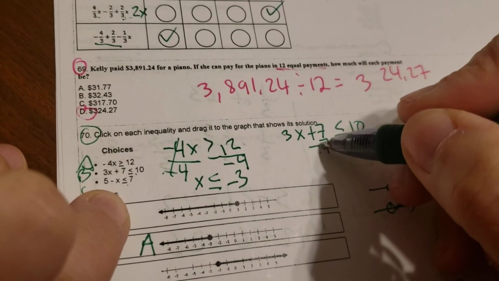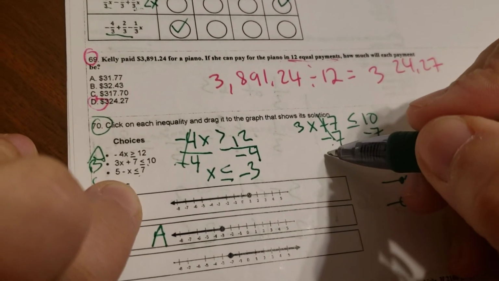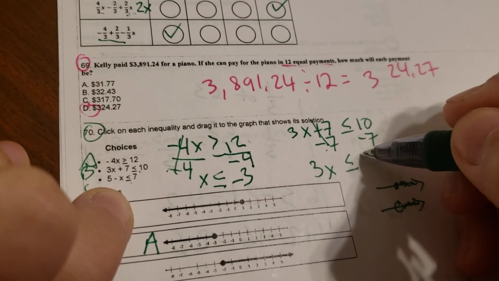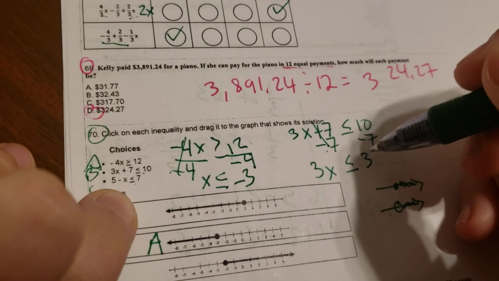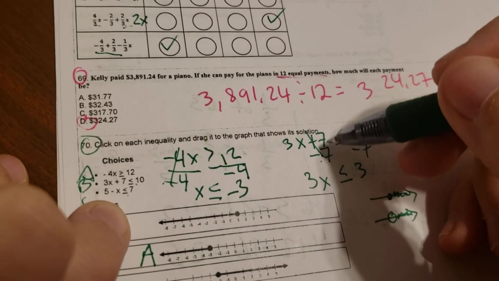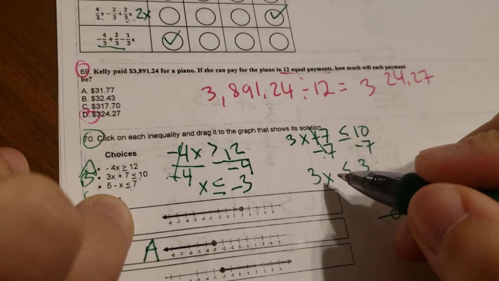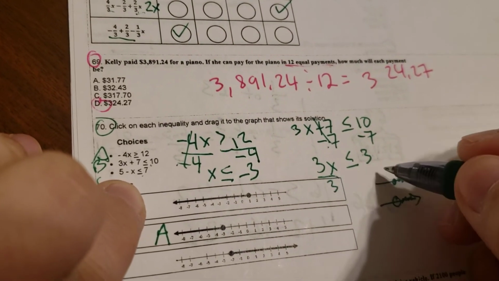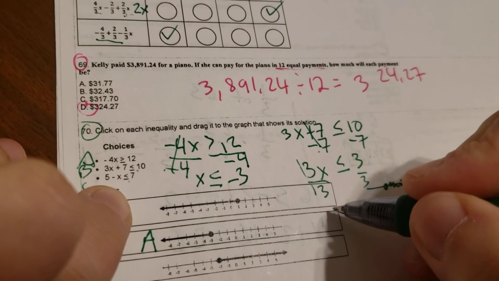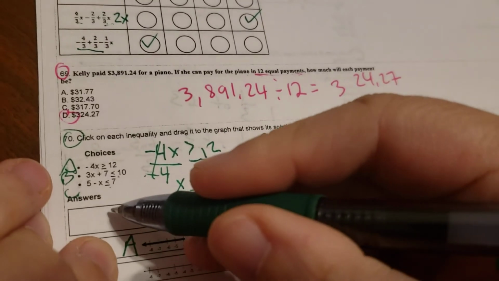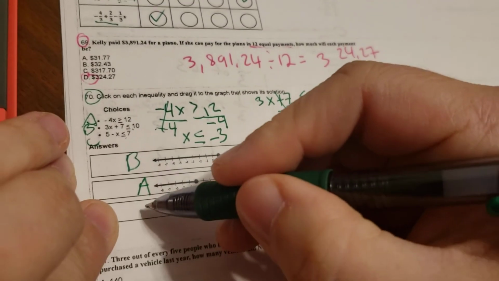Positive 7 minus 7 makes 0 on this side. We have just 3x left over. 10 minus 7 is 3. And the good news is, this is not dividing by a negative number, so I don't have to flip it. I'm just subtracting something. 3x divided by 3: 3 divided by 3 is 1, so I have x is less than or equal to 1. That happens to be this one. So C is this one.